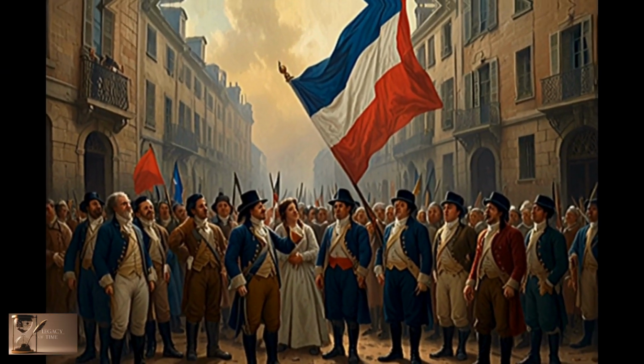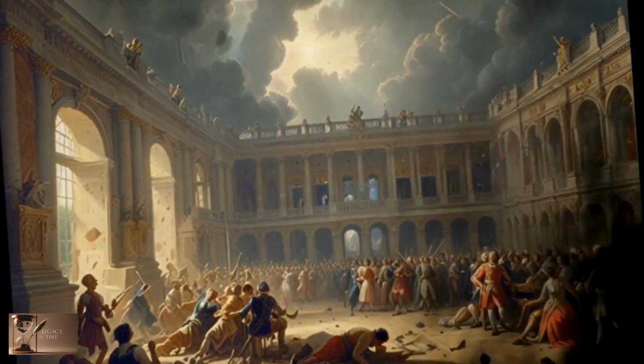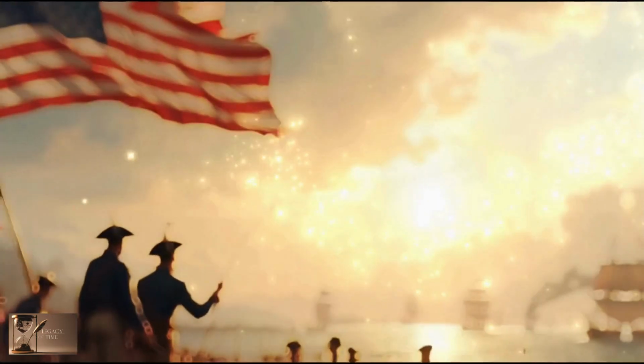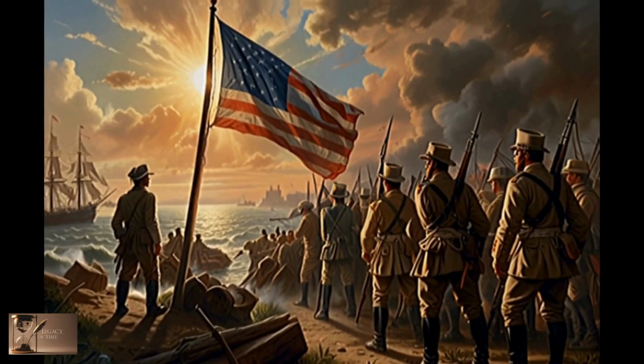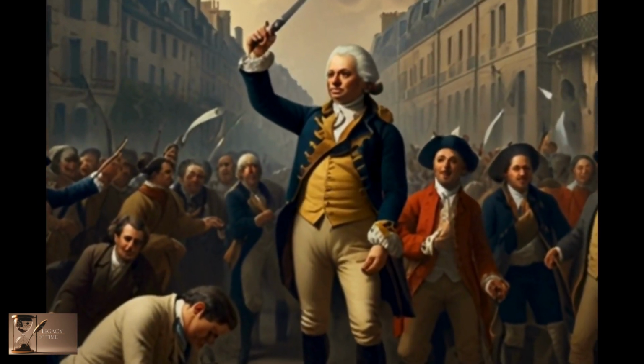A common thread between the two revolutions was the collapse of the old order. In France, the Ancien Regime, with its political and social privileges, vanished almost overnight. In America, British colonial control ended abruptly. Yet, what followed was equally uncertain. Both revolutions plunged their societies into periods of instability, with new power struggles emerging rapidly.